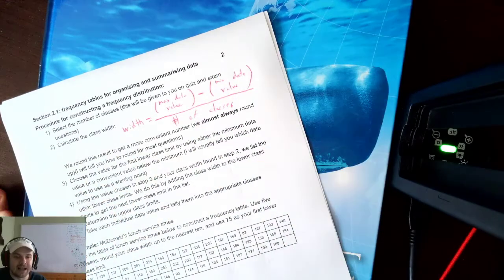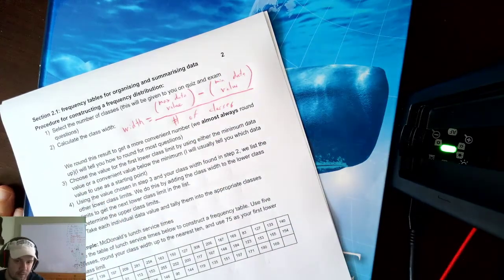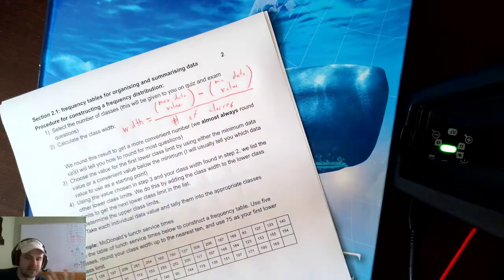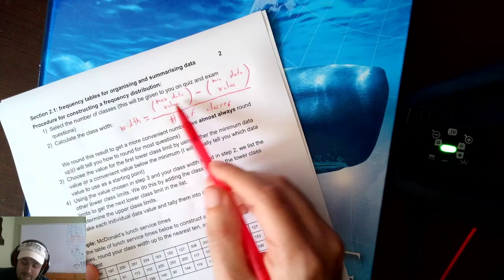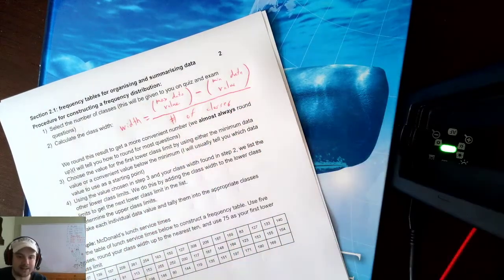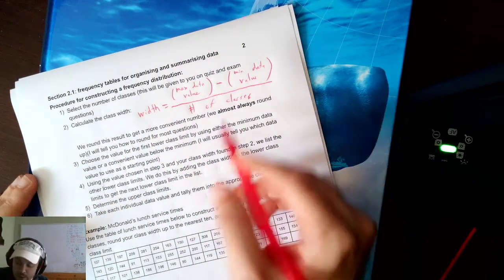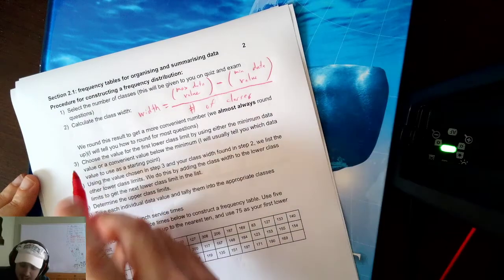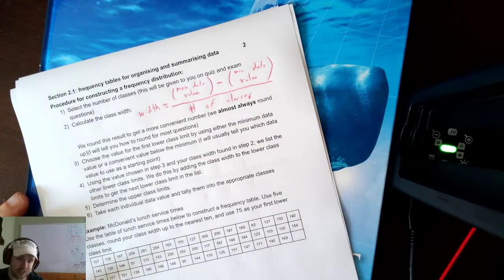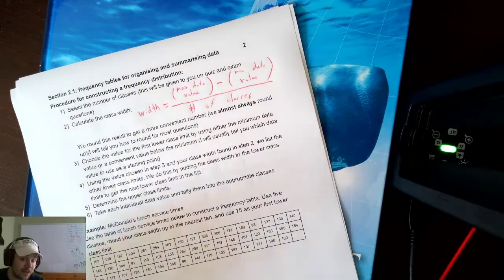So if we want 5 classes, we divide by 5. If we want 5 categories, we would divide by 5. You take your biggest minus your smallest, divide by the number of classes. And then it says we round this to a convenient number. We almost always round up, and I will tell you how to round for most questions. In our class, we'll be rounding up most of the time. In real life, you pick how you round, right?